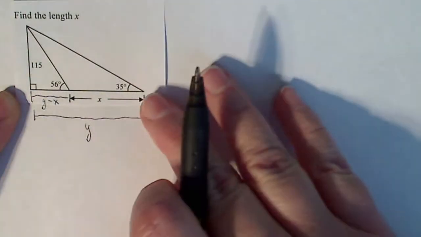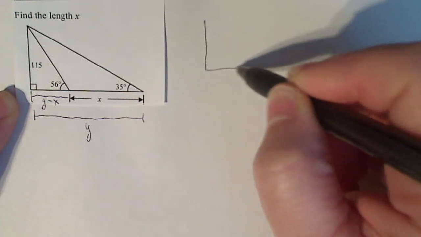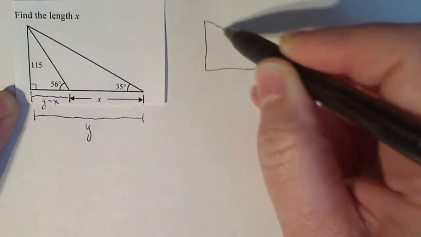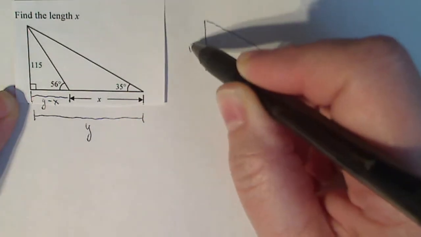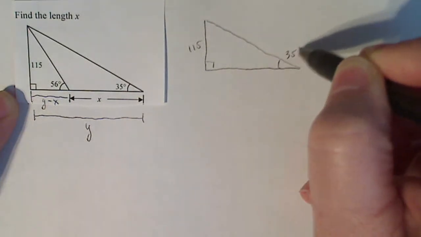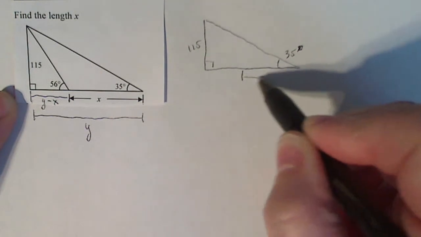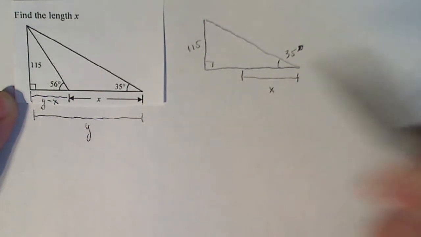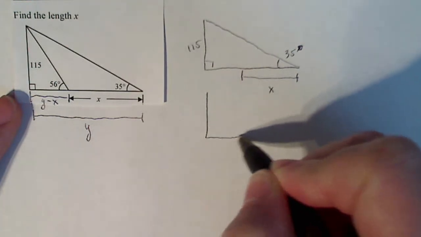What I normally do with these kinds of problems is I separate the triangles in two, so that I have two right triangles, all the right triangles I can possibly see. This right triangle has a side of 115 and an angle of 35 degrees. The x value that we want is somewhere like this, so it's not actually the whole side. If it was the whole side, you'd just use tangent and come up with the answer really quick. But it's not the case.